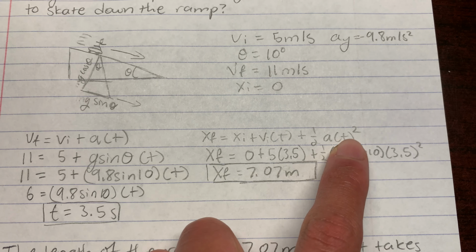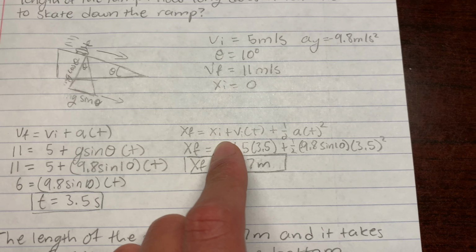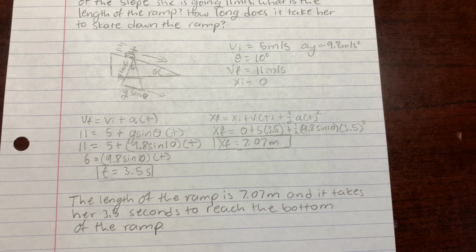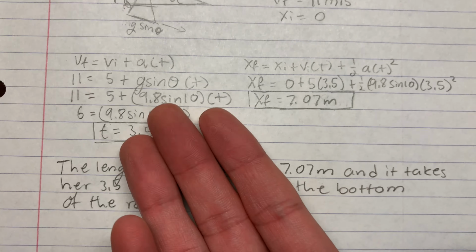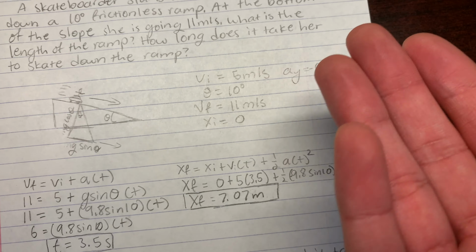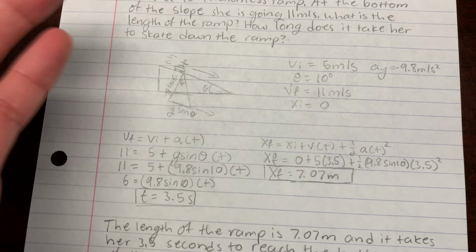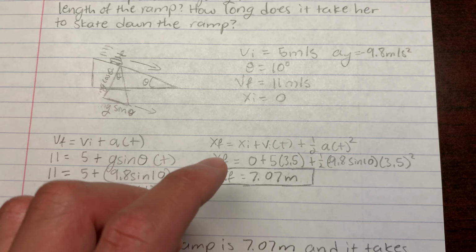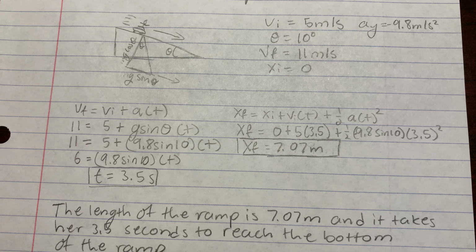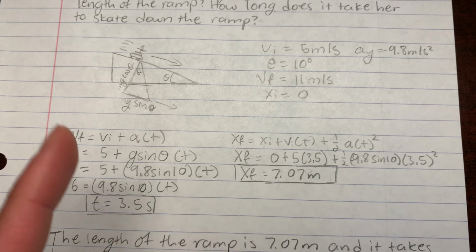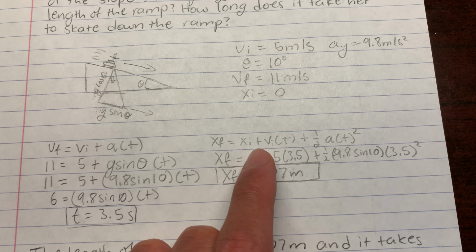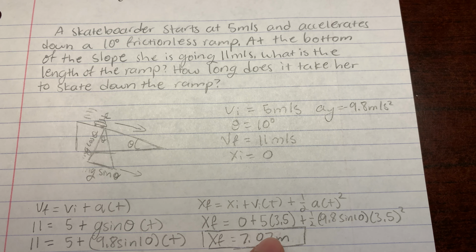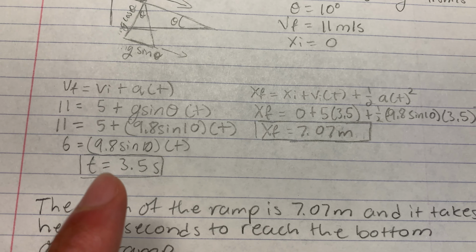We are given this kinematics equation: x final equals x initial plus velocity initial times time plus 1/2 acceleration times time squared. Using that, the time value we figured out, and the given values, we can calculate the length of the ramp. x final is the bottom of the ramp, and the difference between x initial and x final is the length of the ramp. x initial is 0, so we plug in 0. Velocity initial is 5 meters per second.